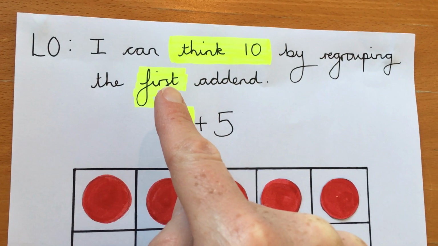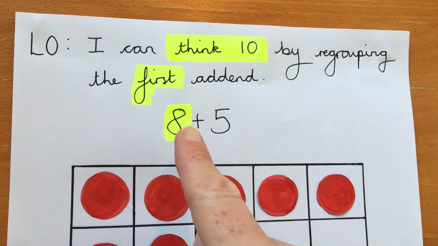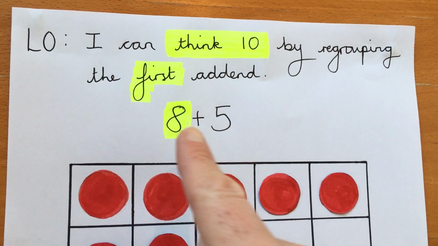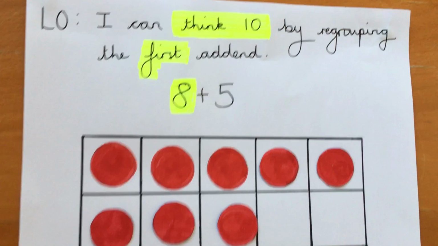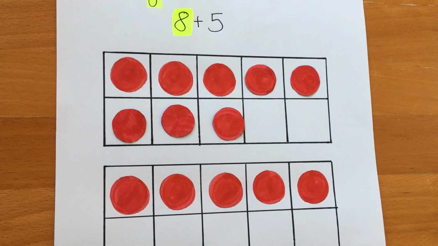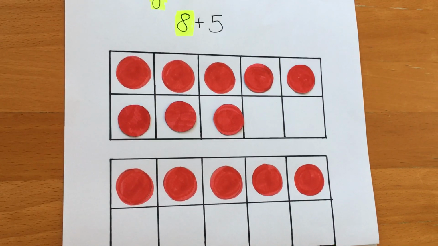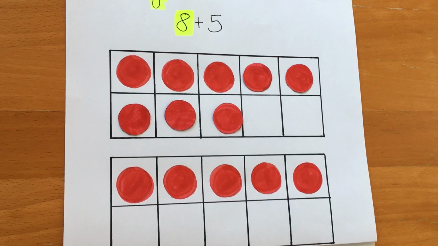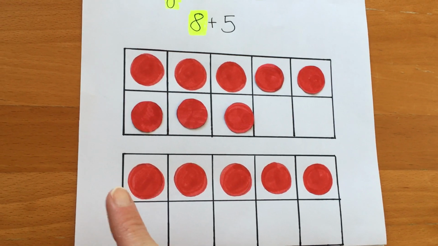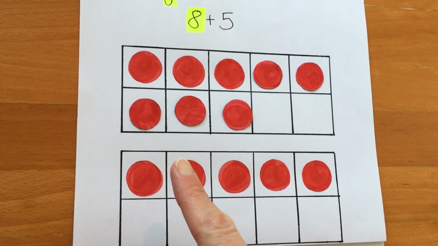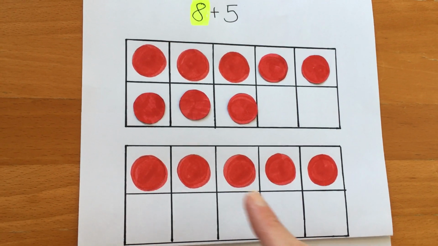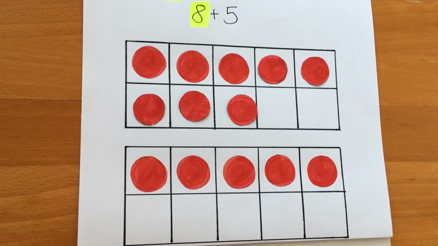But this time we're regrouping the first addend, which is 8. Yesterday we did 5, that's the second one. We're doing 8 today. So let's have a look again at the tens frames. 8 plus 5. Now what do you notice if we're thinking 10? How can we make 10? Well, I spot that 10 is 5 plus 5, or 5 is half of 10.